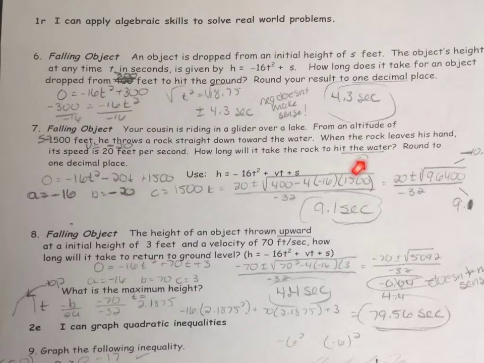To hit the water, that's at 0. Our height is 0. So I'm going to plug in, if this is my S, I'm going to plug that in for S. And because he was throwing it down, that is a negative velocity. So V is a negative 20. It goes right here. And then from here, it's just like the last learning target where you pull out your A, your B, your C, and you plug it all in. The only thing that makes this difficult is the big number, but you can use a calculator.